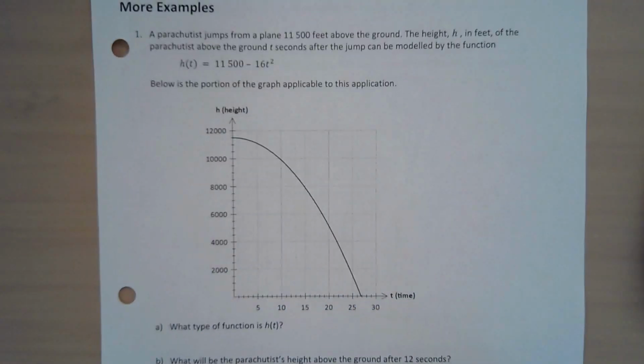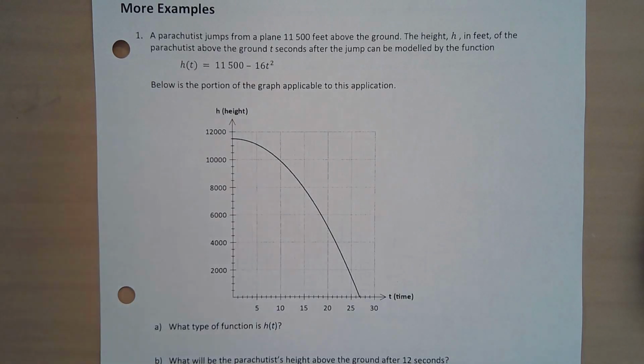Usually we use descriptive variables, so we'll see why h and t was used. A parachutist jumps from a plane 11,500 feet above the ground. The height h in feet of the parachutist above ground t seconds after the jump can be modeled by the function h of t equals 11,500 minus 16t squared.